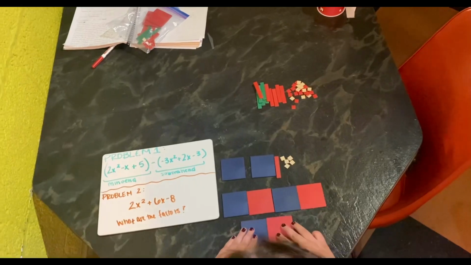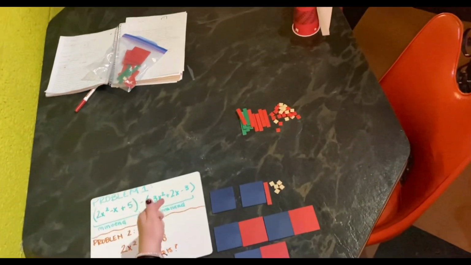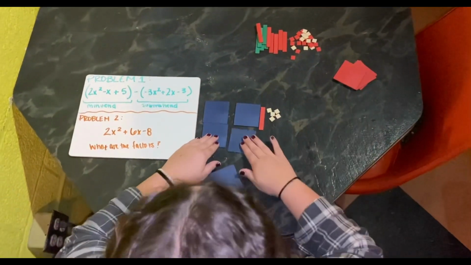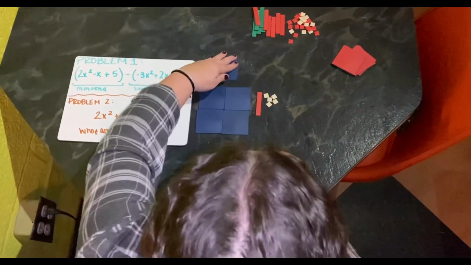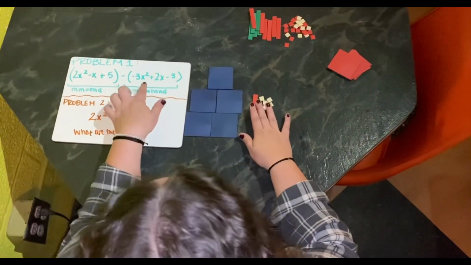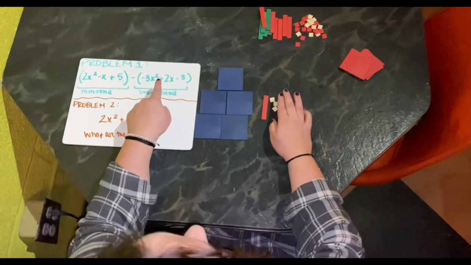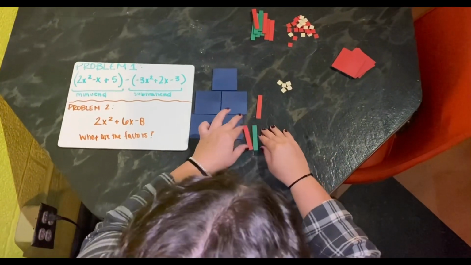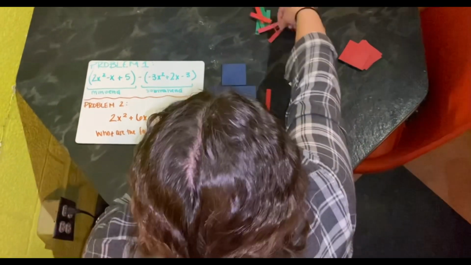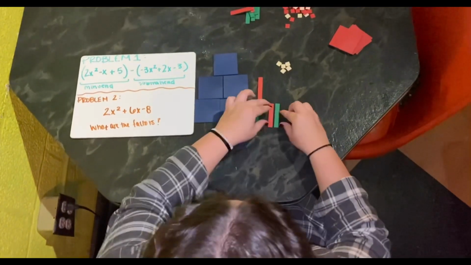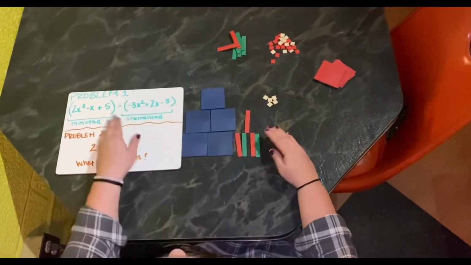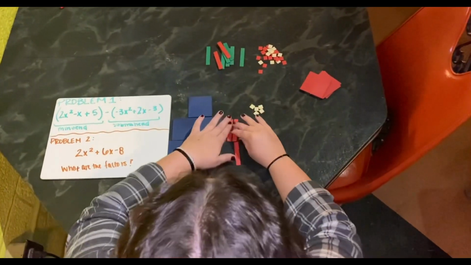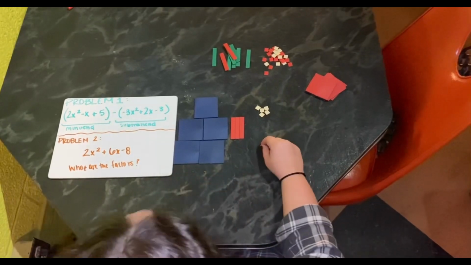Now we can see that we can take away 3 -x squareds. So now we take them away and we're left with +5x squared. So now we're good with that. Now we need to take away 2 positive x's. So again, we'll create 0 pairs because we don't have those 2 positives. So we get our 0 pairs and we need to take away the positive 2 x's. So we take them away and we're left with -3x's.